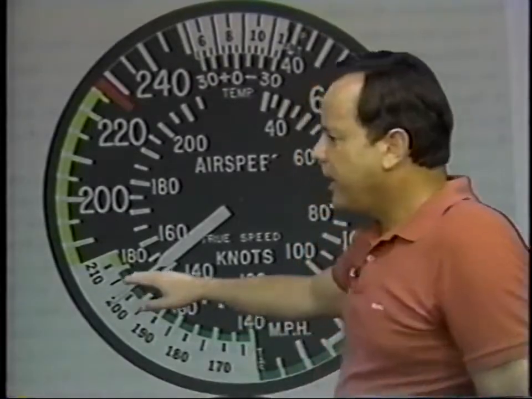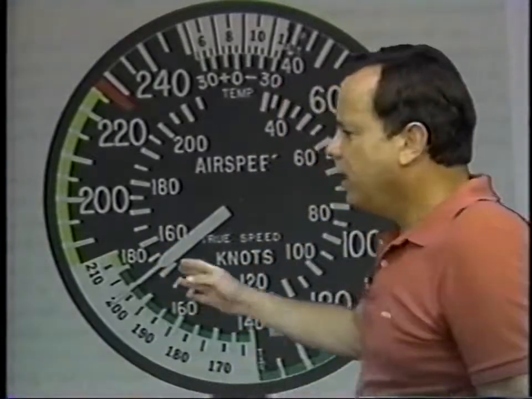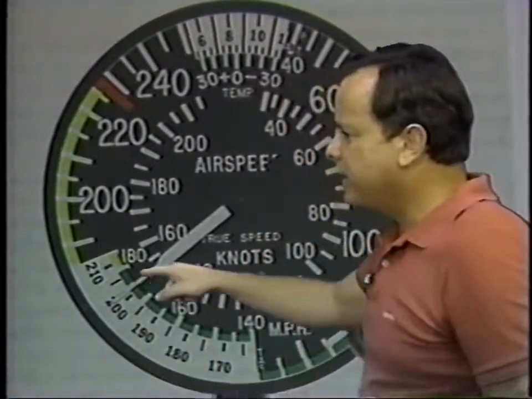Now, what we need to know about the top of the green arc is that there is a way you arrive at this figure. First of all, every airplane is built so that at the top of the green arc it can take a gust of a certain velocity, depending on how that airplane was certificated, and the airplane must be built that strong. It depends on what year and what category the airplane was certificated, but it's anywhere from a 30 to 50 feet per second sharp edge gust, and the airplane's got to be able to withstand that.